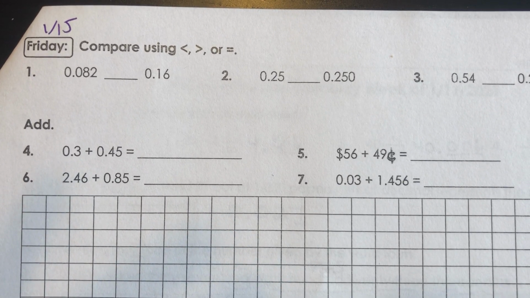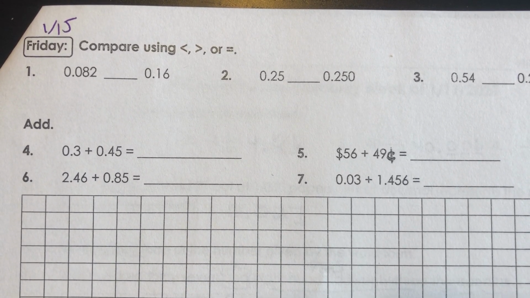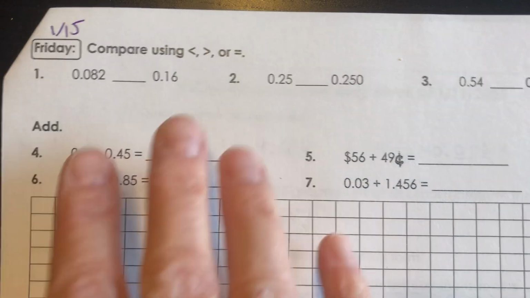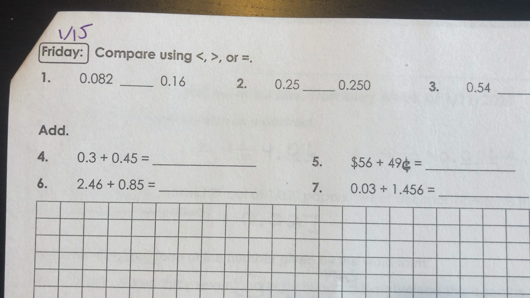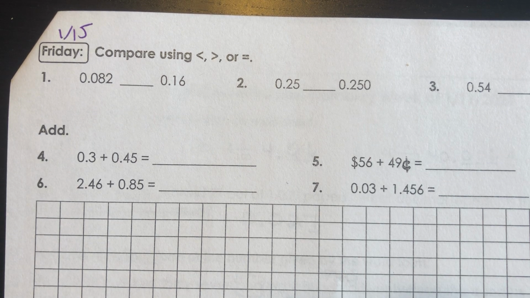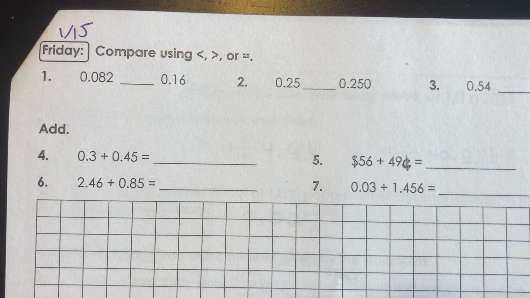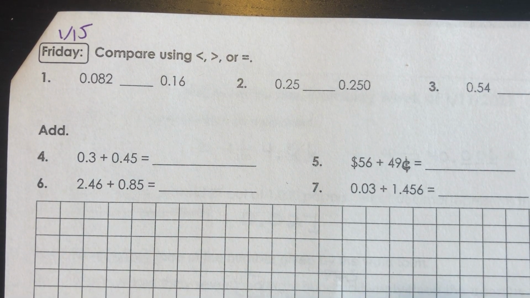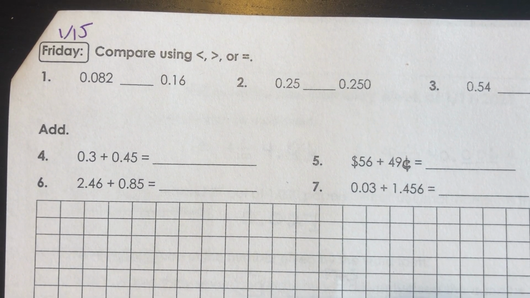All right, Friday has finally arrived. It is Friday, January 15th. It is time to check our work. So you should have it all the way done. You're just checking to make sure your answers are right. And if they're not, you need to fix them. And if there's any that you're not sure why you got wrong, please make sure that you ask me about it in class. You can send me a little message if you like as well.